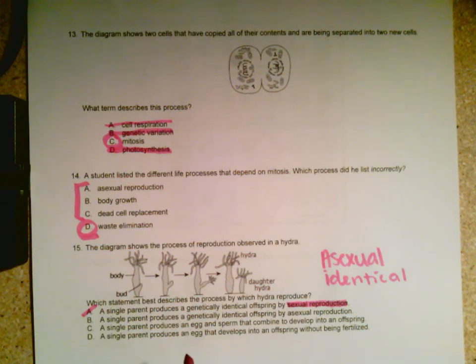B, a single parent produces a genetically identical offspring by asexual reproduction. So that one is good all the way through. But just in case, C says a single parent produces an egg and sperm. We don't see any egg and sperm up here. We don't see the process of fertilization up here. So that is completely null and void. And then D says a single parent produces an egg that develops into an offspring without being fertilized, which is parthenogenesis, which is asexual reproduction. However, that's not what's being shown here either. We're just looking at budding. So your answer is B.